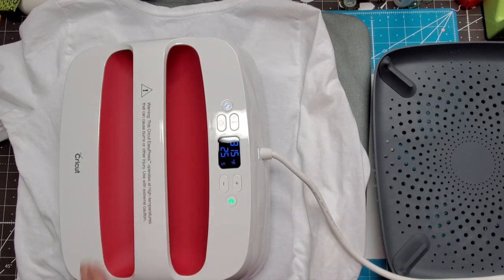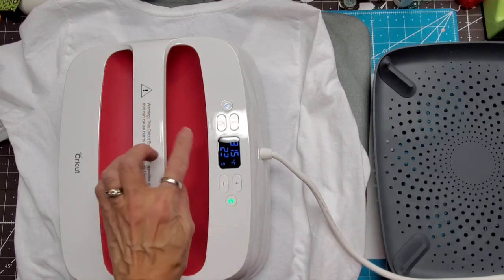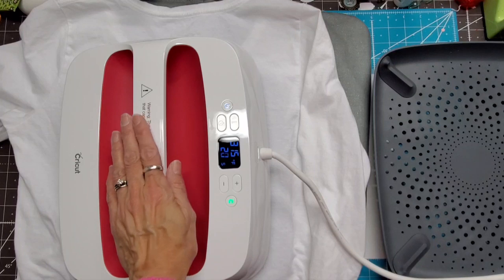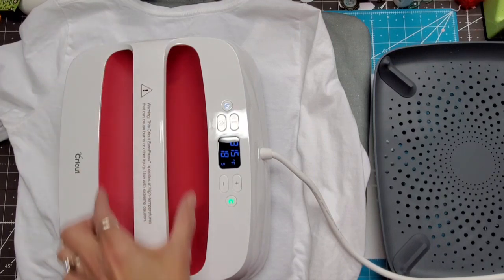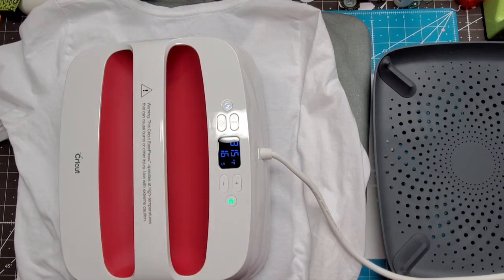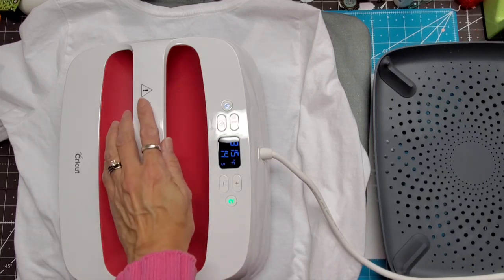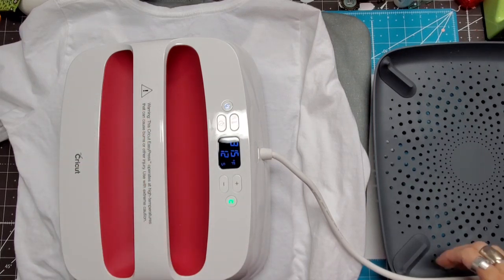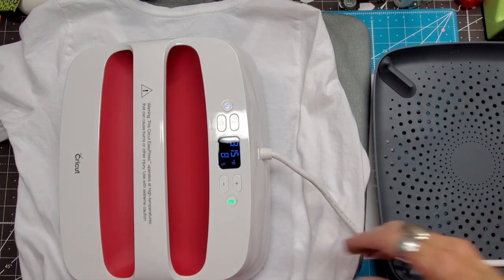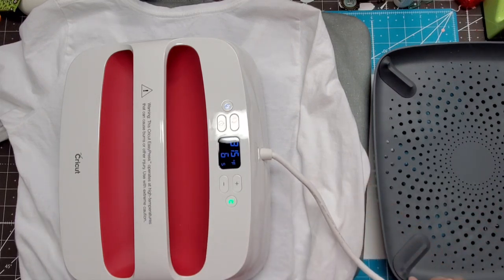make sure it's covered all the way around. That's the beauty of this nice Easy Press 2, is that it's long. This is the larger one, and so it's covering my entire design. And when this is done, I'm going to flip the shirt over, take the mat out of the inside, flip it over, and do it for another 15 seconds.